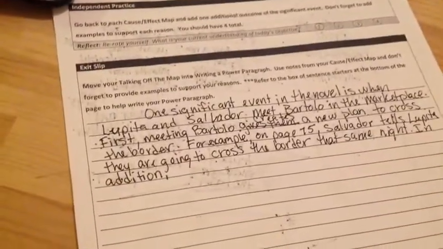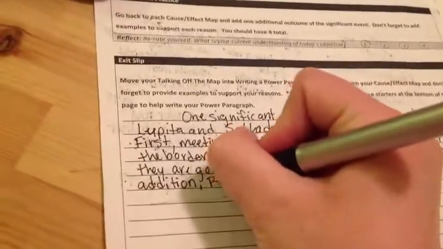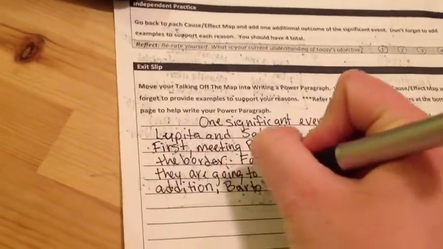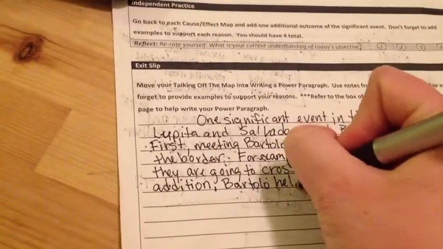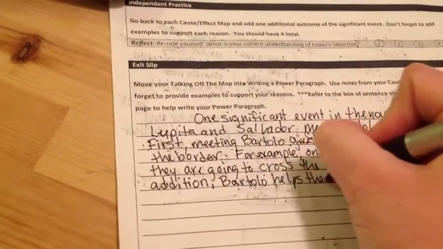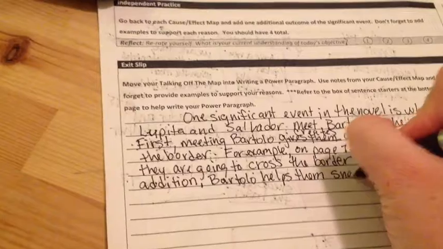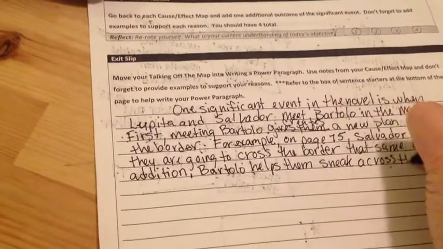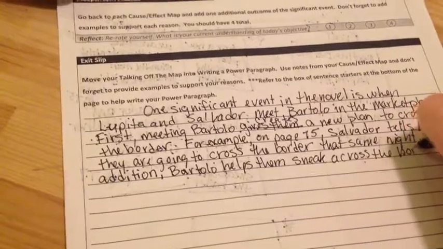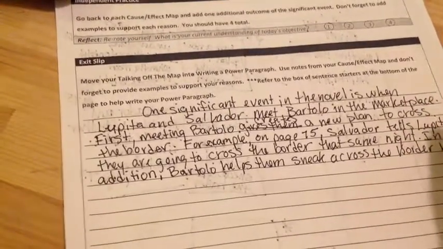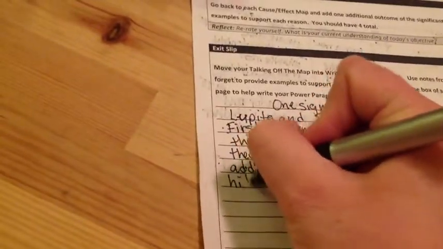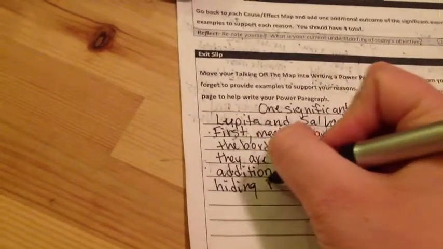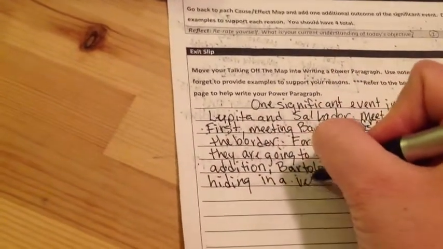comma, Bartolo helps them sneak across the border by hiding in a vegetable truck.